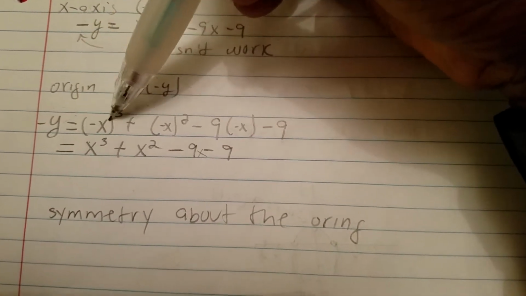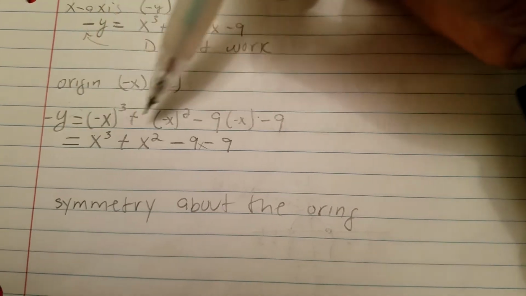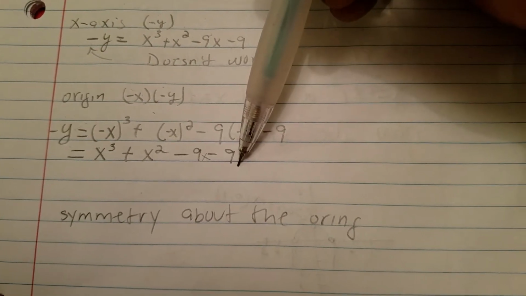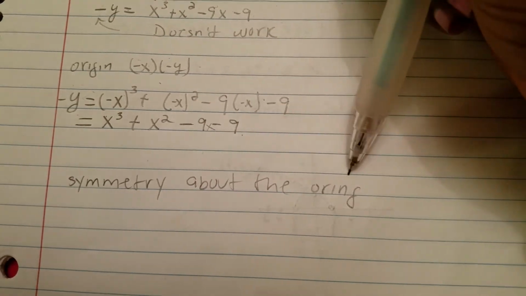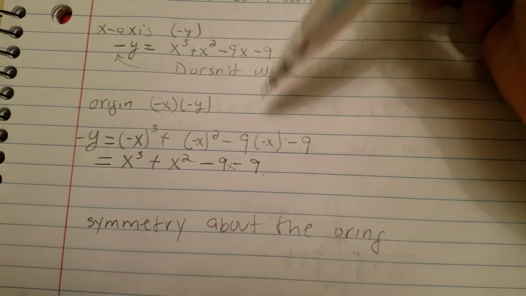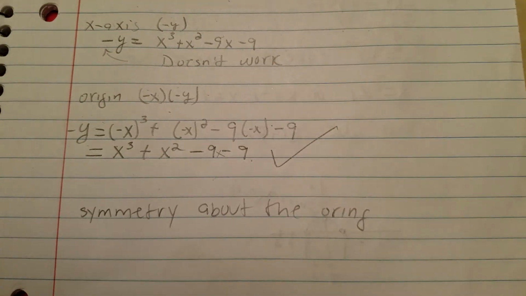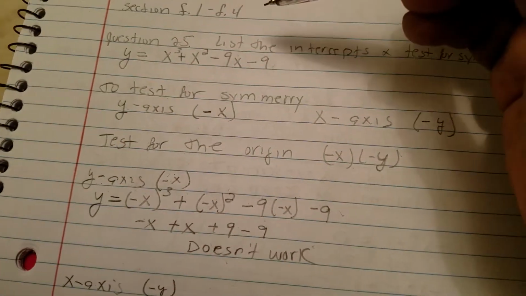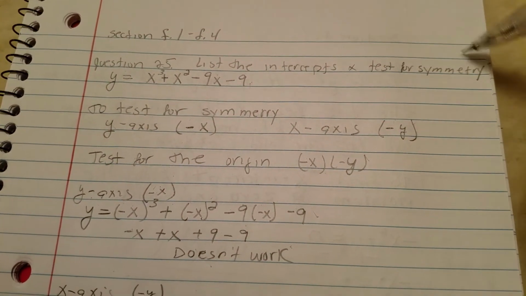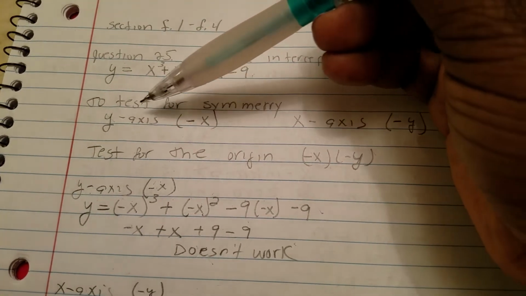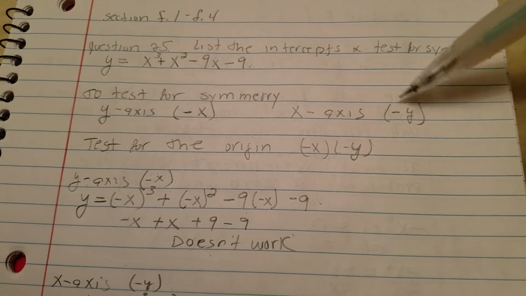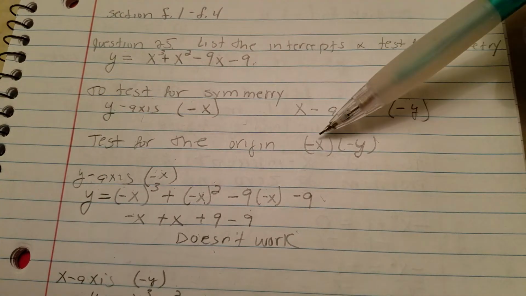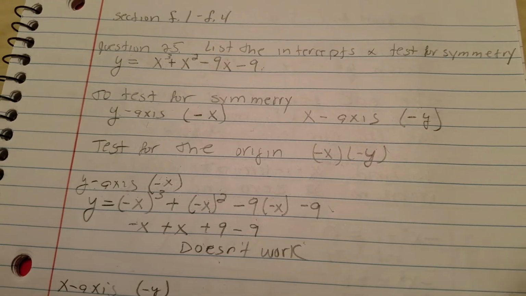When I do negative x, negative y, it actually brings me back to the original equation. So the symmetry about the origin does work. So it's a check mark for that one. So that's how you test for symmetry: by testing the y-axis with negative x, the x-axis with negative y, and the origin where you set both of them to negative.